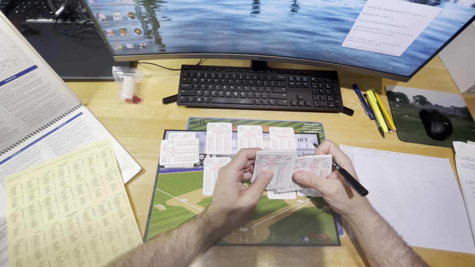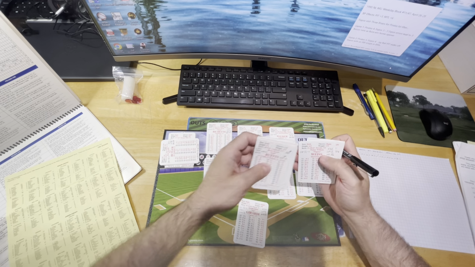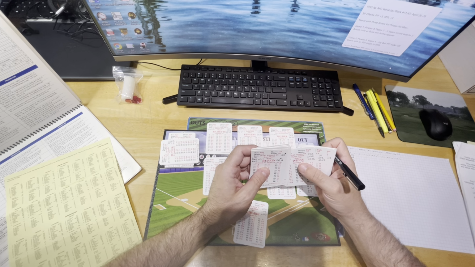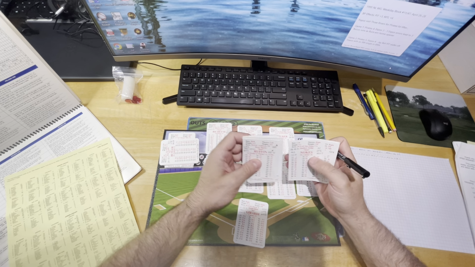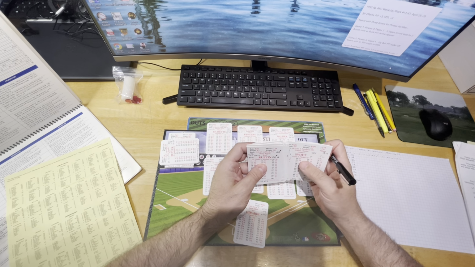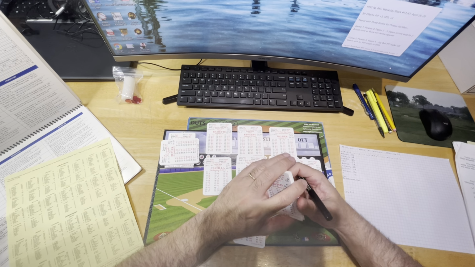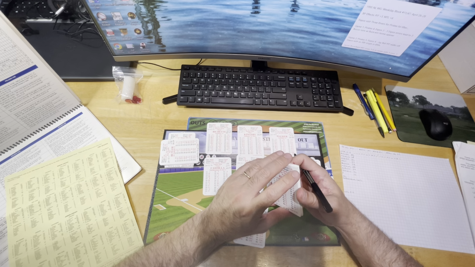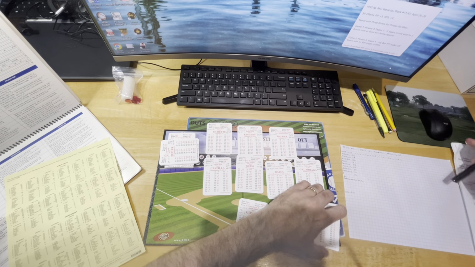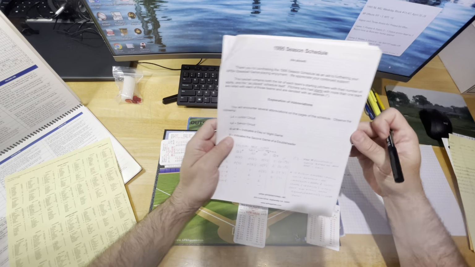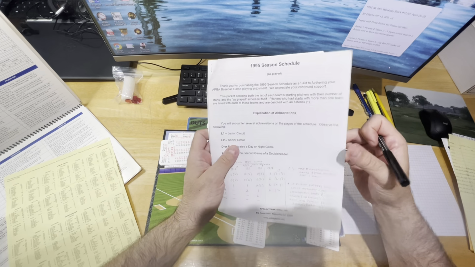Joe Girardi's going to catch. Walt Weiss will play short. And starting, let's see who's starting for them this game. I use my APBA lineup sheet.